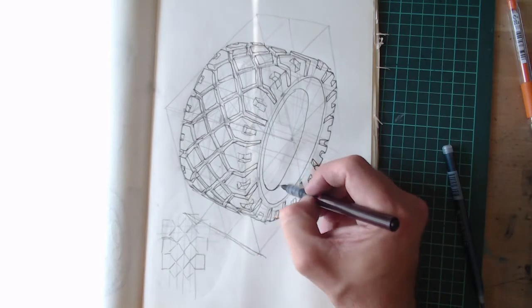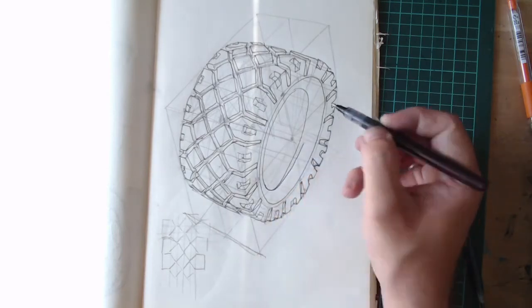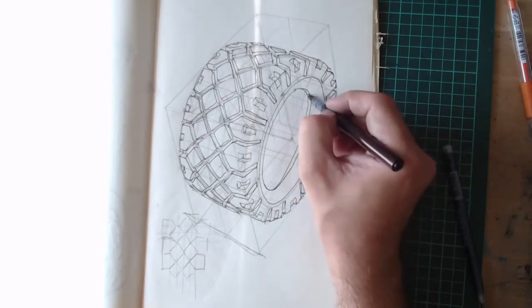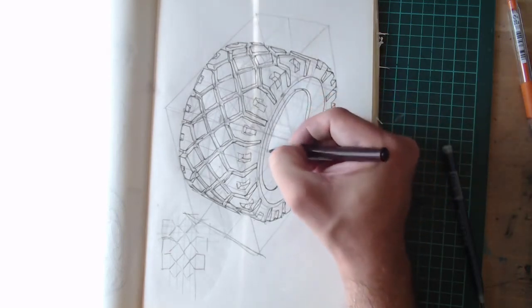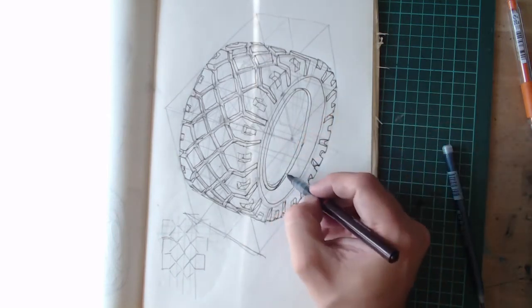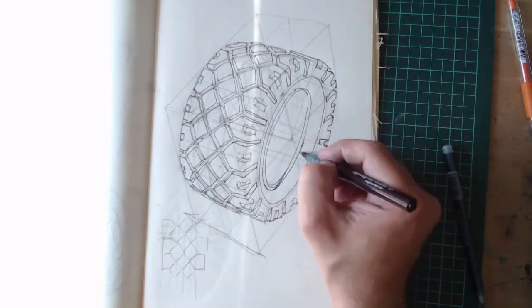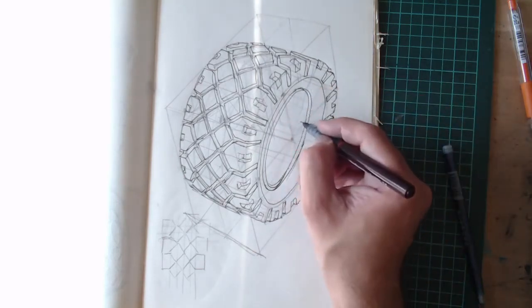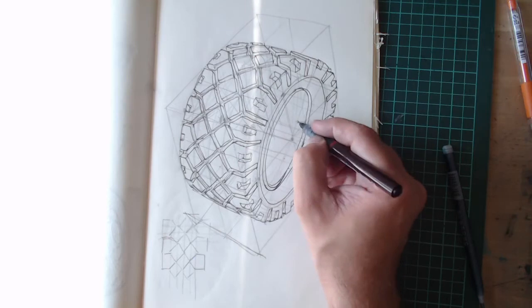Too narrow, so the ellipse is too narrow, and I do this kind of stuff. And this here.